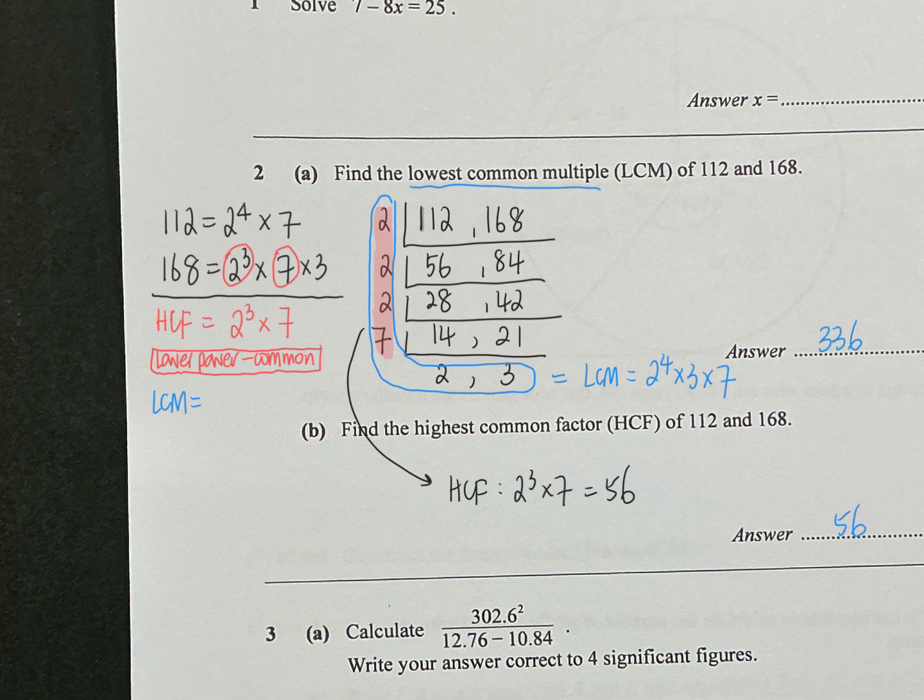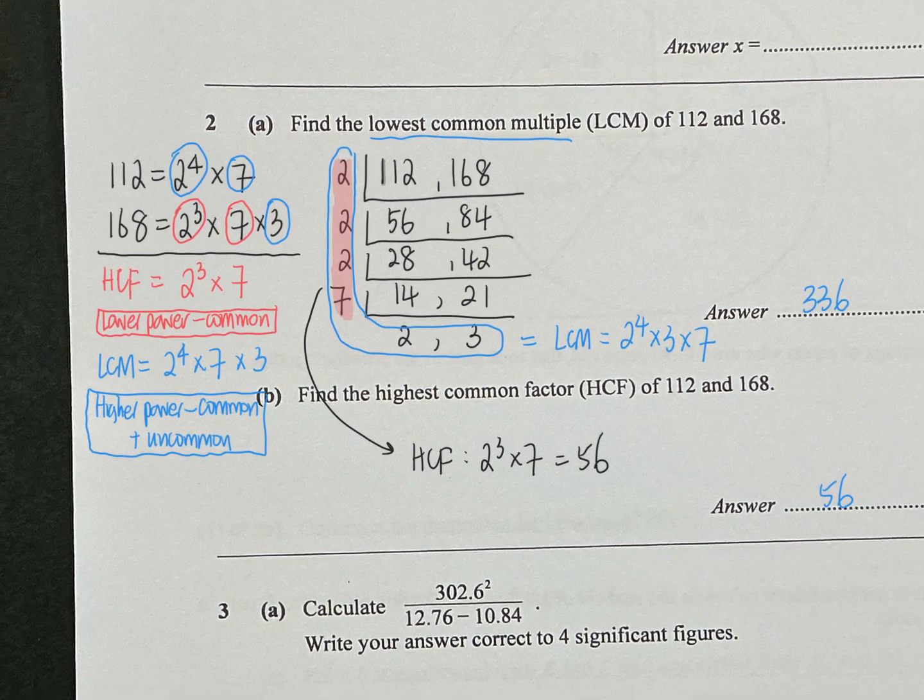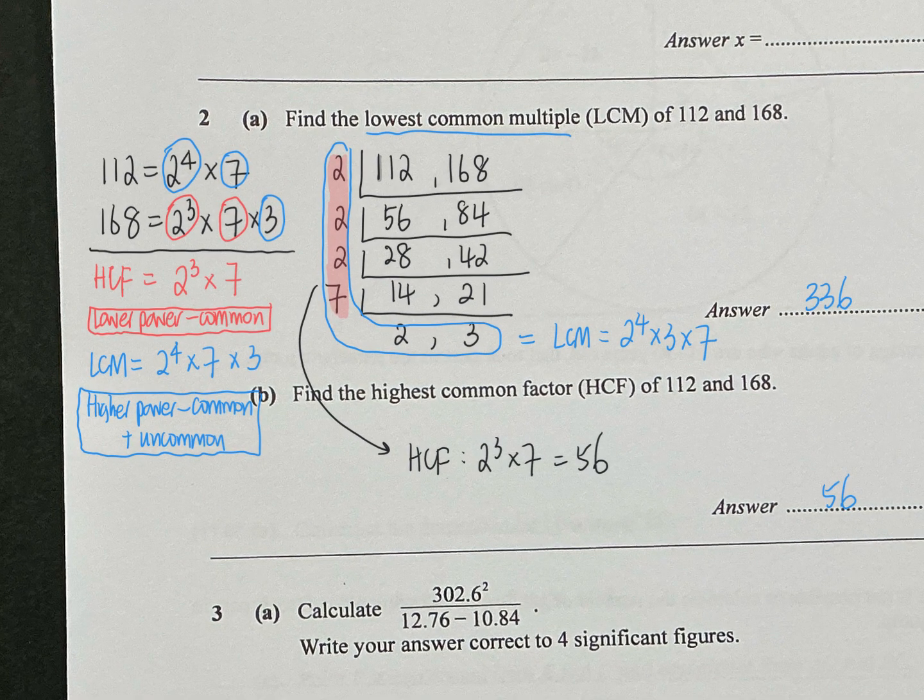Okay, LCM, take the higher power. Then the common ones, as well as the uncommon ones. So you take the higher power of those that are common, and you also want the uncommon ones. So please take note, it can only be asked in these two ways. Make sure you know both methods. So now is the time to make notes.